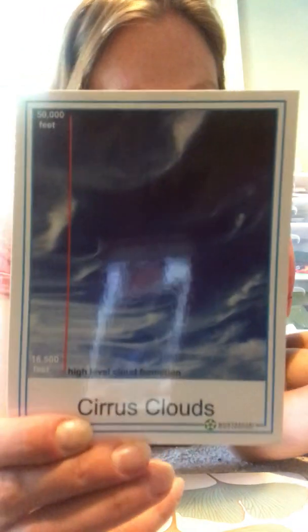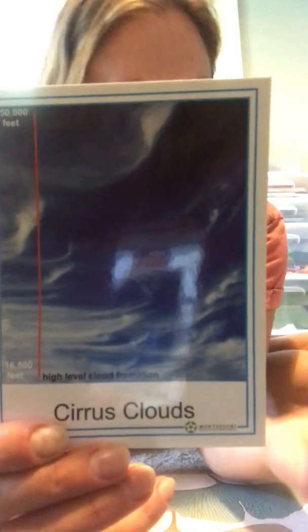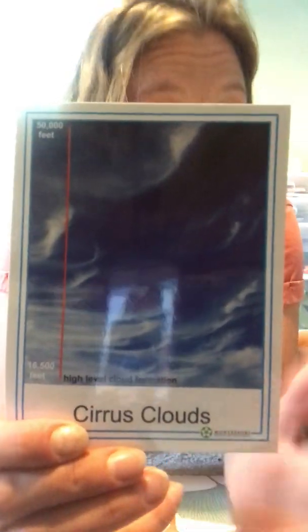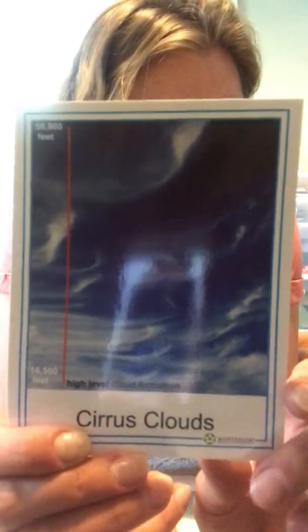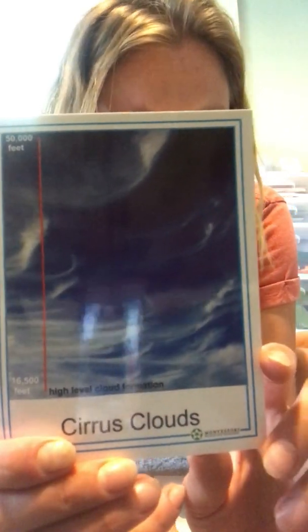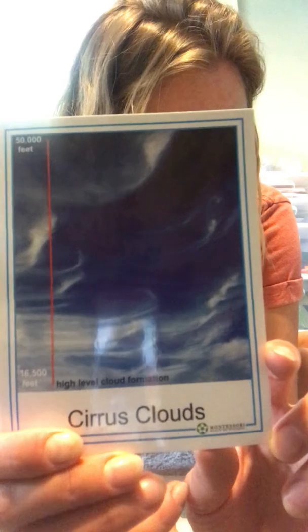Our next cloud type is a cirrus cloud. Do you remember what cirrus meant when we learned some vocabulary? Cirrus means like a wisp of hair or a curl of hair. So cirrus clouds are high clouds. They form up high where the air is cold. They're made of ice crystals. They appear white, delicate, and wispy.